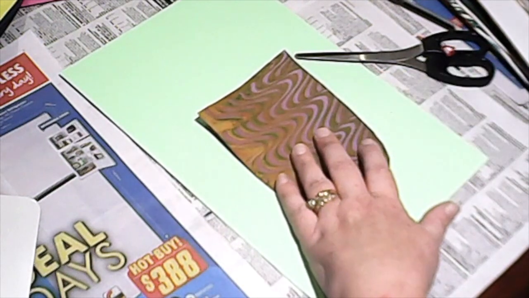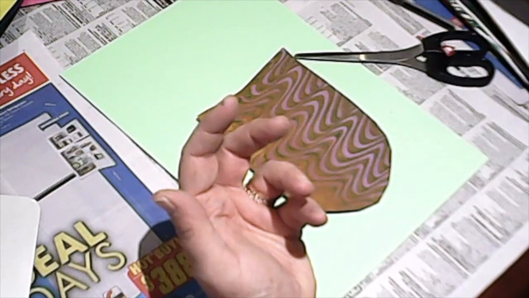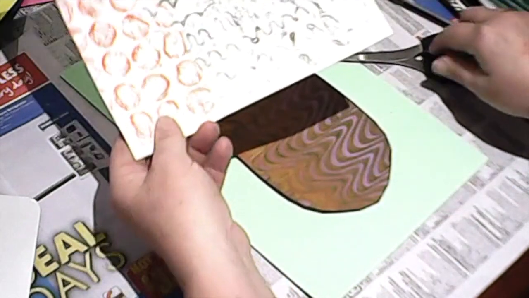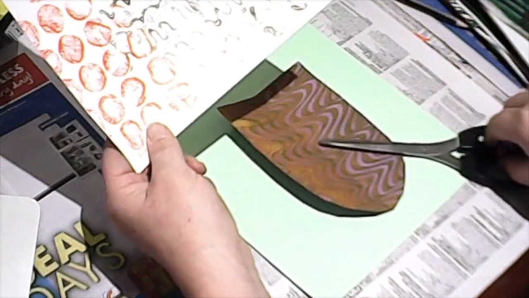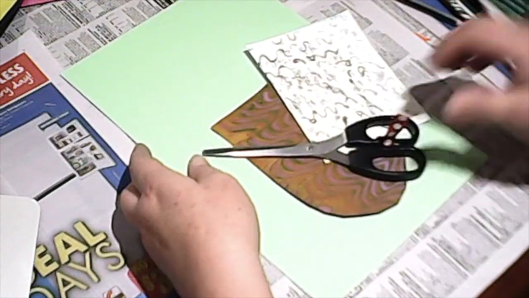I don't want to cut the thorax out of the same colour because you just literally won't see it. So I'm going to take a different colour. I'm going to take some of this crayon rubbing, and I'm going to make my thorax out of the crayon rubbing.